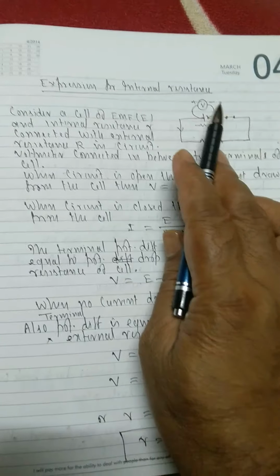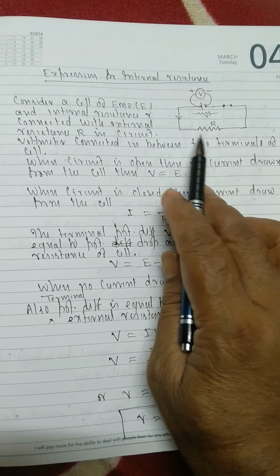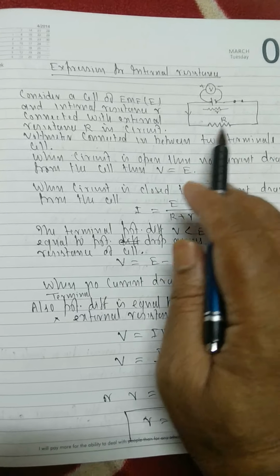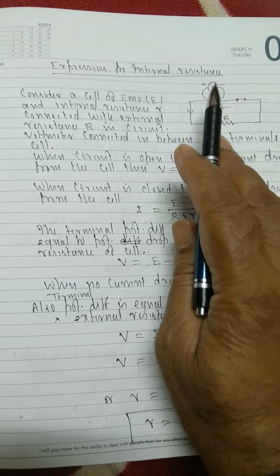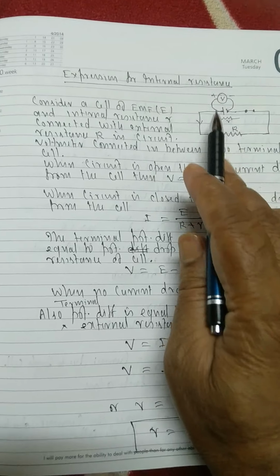Now, expression for internal resistance. Here again we draw the diagram: the cell connected with the key and external resistance R, and a voltmeter connected in parallel with the cell.